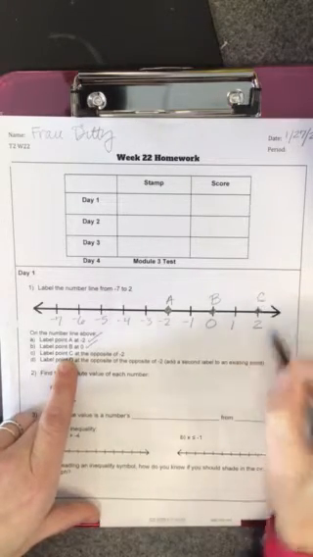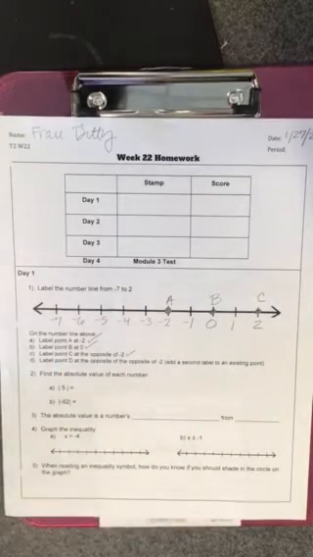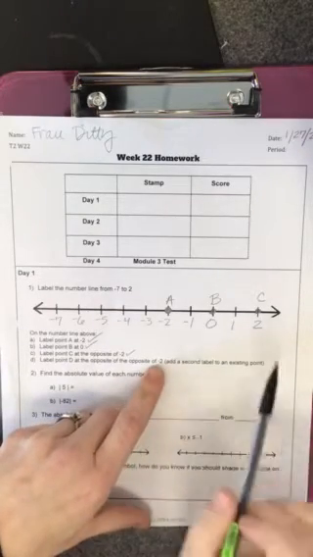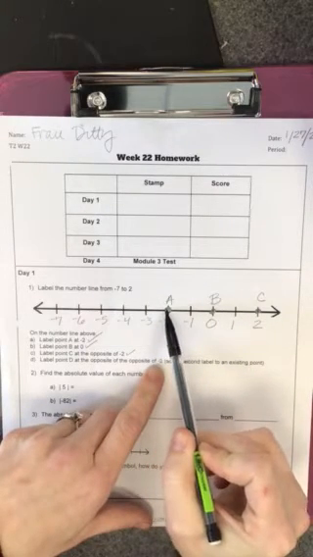So everybody put your pencil at -2. And what's the opposite of -2? 2. And what's the opposite of that? -2. All right, so I'm going to draw an arrow. And this is also point D. Don't let it trip you up.